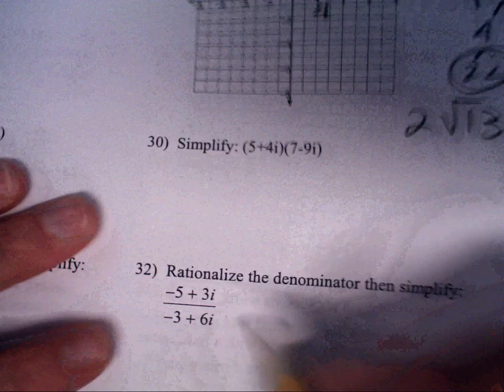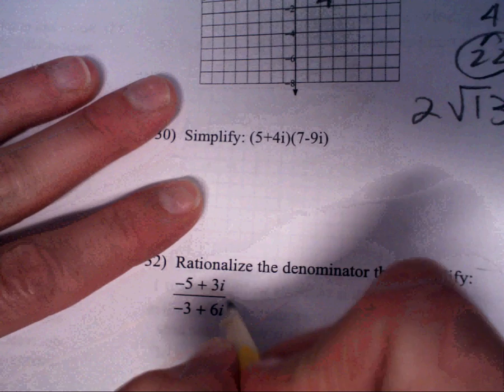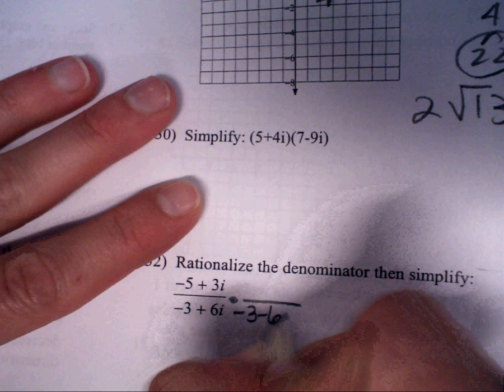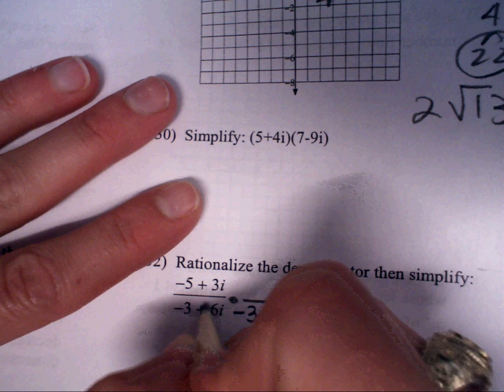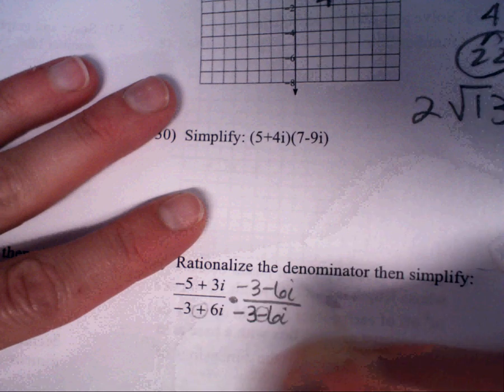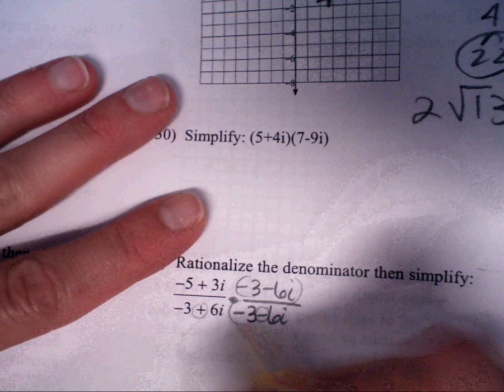So we're going to rationalize on number 32. In order to rationalize, we want to do the partner that goes with it. Notice the only thing that changes is the imaginary part. So I multiply by what's called the conjugate pair.